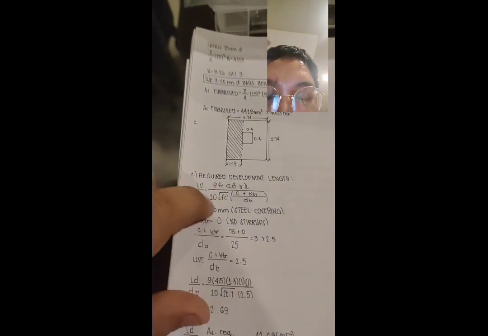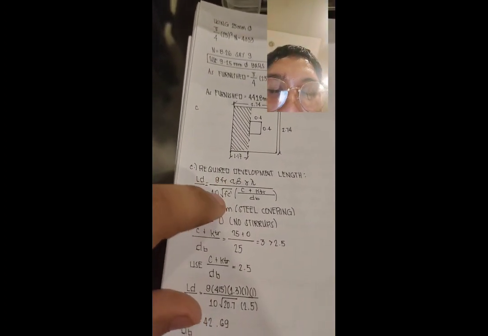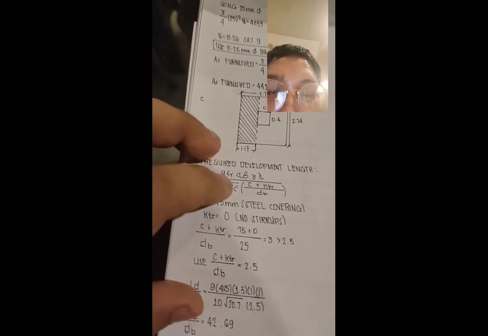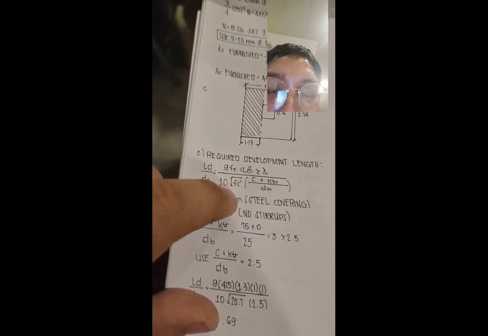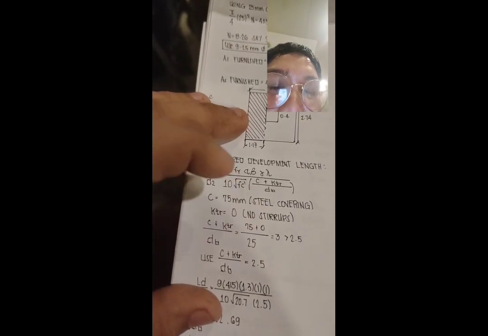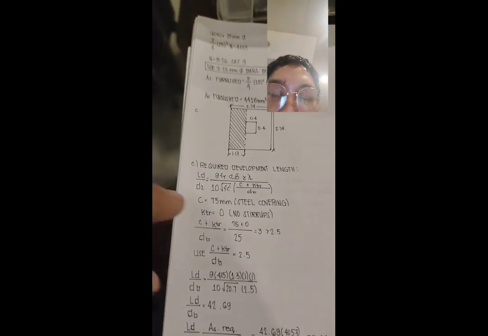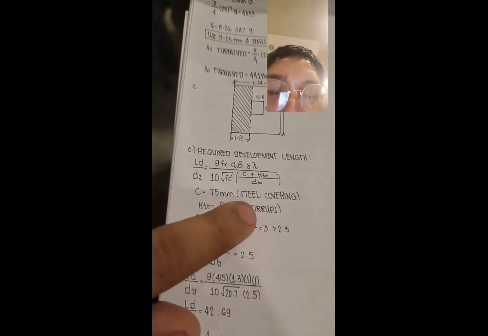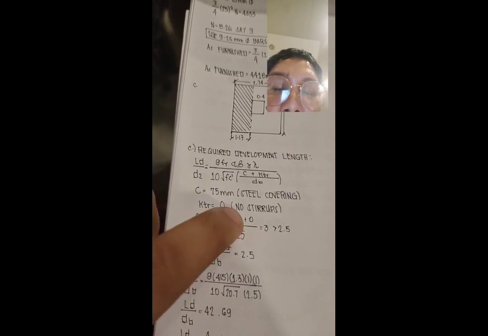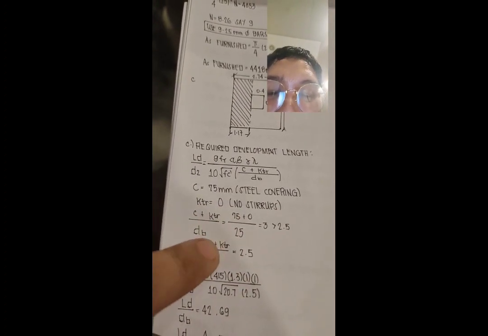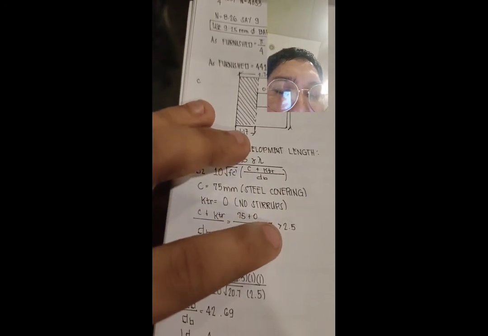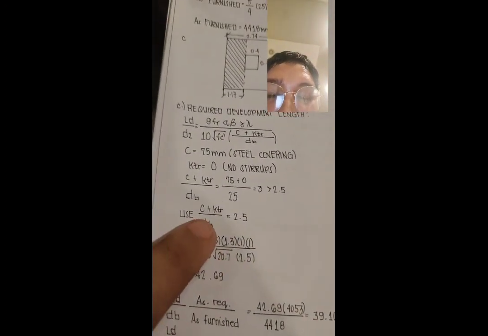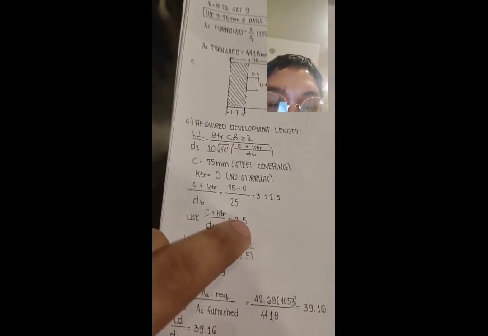And next is letter C. We have to find the required development length. So ld over db is equal to 9 fy times alpha times beta times gamma times lambda, all over 10 multiplied by the square root of fc prime times c plus Ktr over db. We're getting c equal to 75 mm steel covering, Ktr 0, no stirrups. So c plus Ktr over db is equal to 75 plus 0 all over 25, equal to 3. Greater than 2.5, so use c plus Ktr over db equal to 2.5.